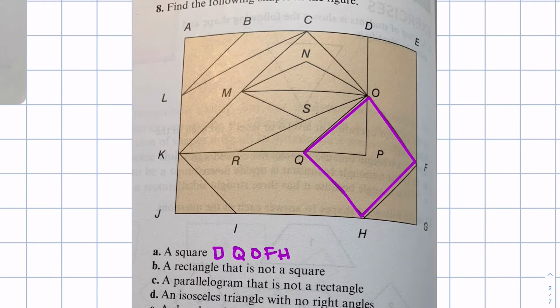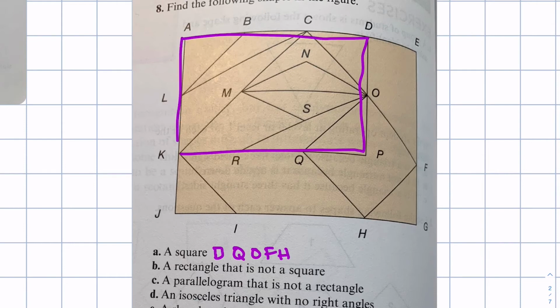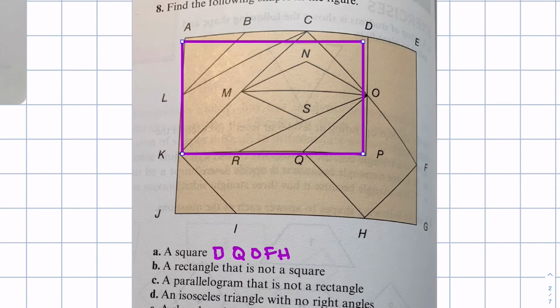connected. So a rectangle that is not a square, well, I think there's, again, probably a few of these. It looks like this is a rectangle that's not a square. In fact, the whole thing is also a rectangle that's not a square.